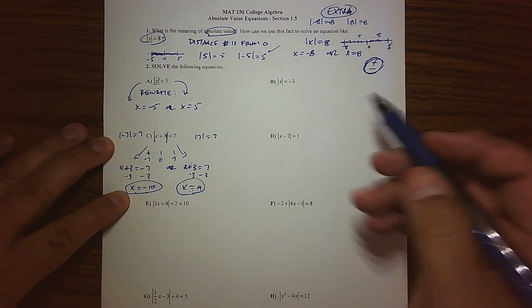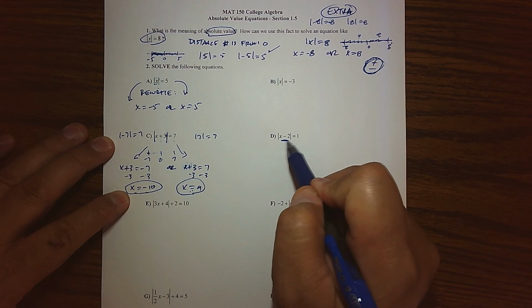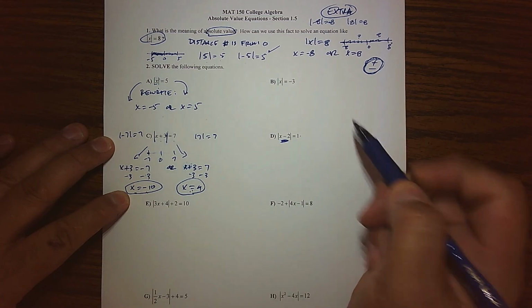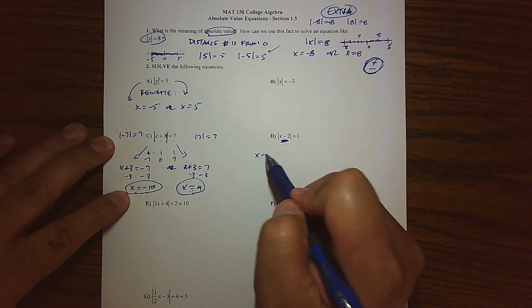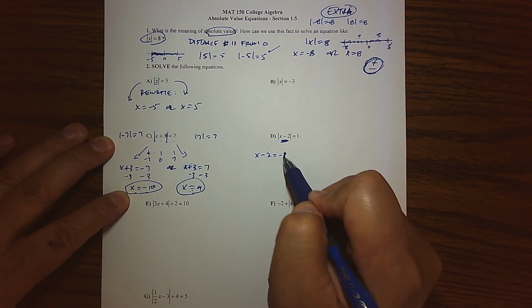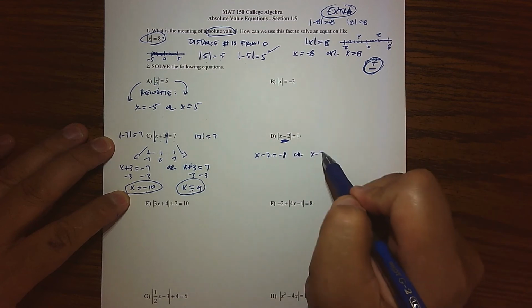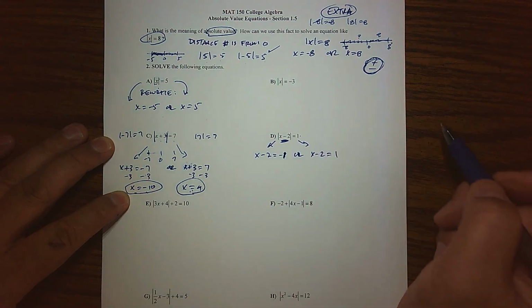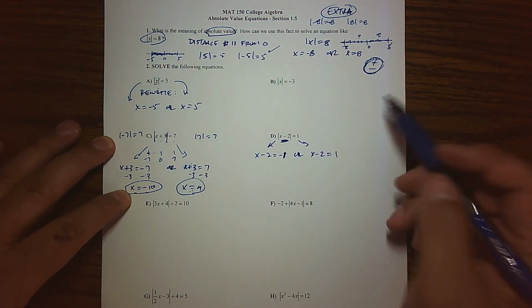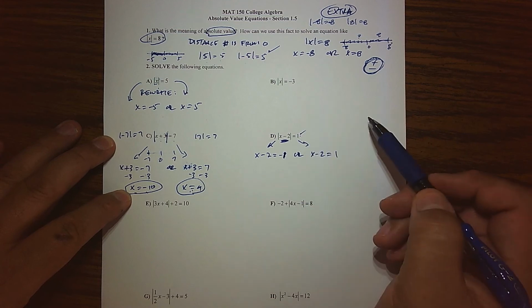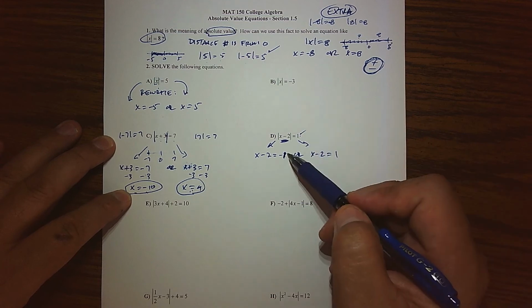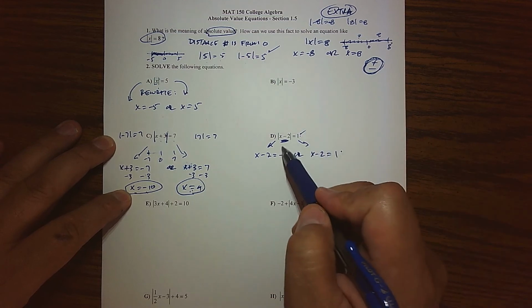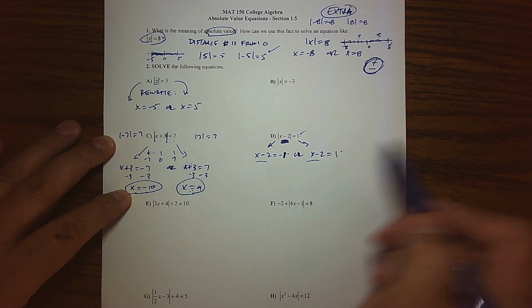D is very similar. Again, whatever's inside here, its distance is 1. So what are the possibilities? Well, maybe x minus 2 is -1, or maybe x minus 2 is positive 1. So there's the rewrite, if you would. The absolute value is a distance from 0. My distance is 1. So what are the possibilities? Maybe we're at negative 1, maybe we're at 1. Whatever's inside there, that's what it has to equal.